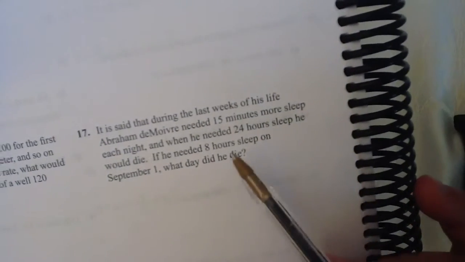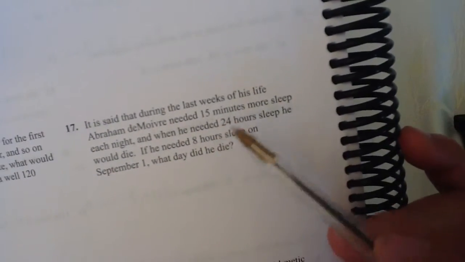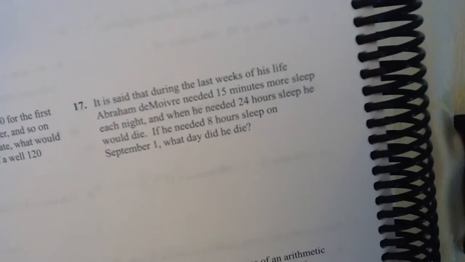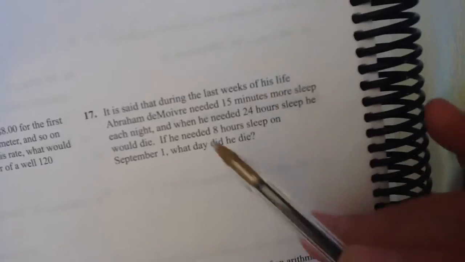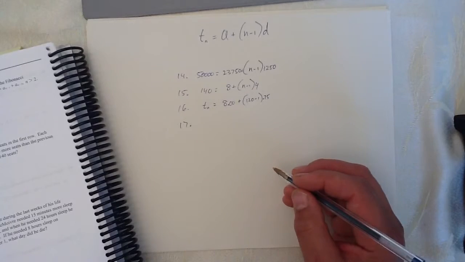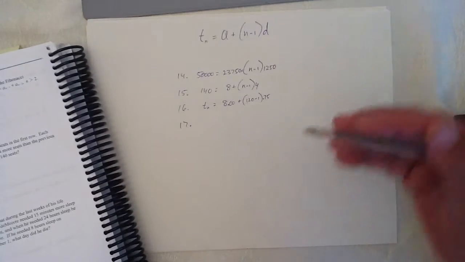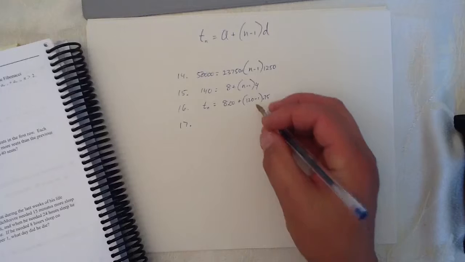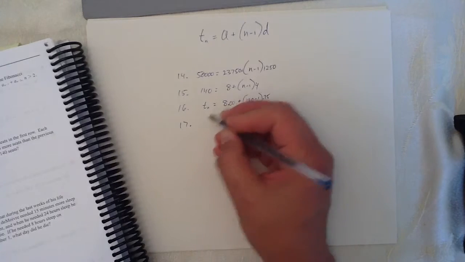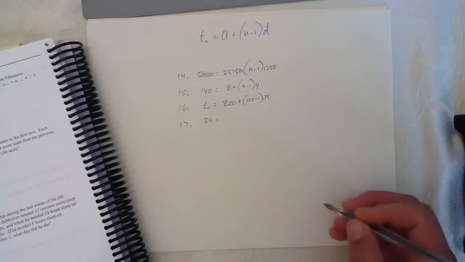So they're asking for a date. So if you can calculate how many days down the road he dies, then you just add that to September 1st and you come up with the answer. So it's a little bit more complicated because they confuse you with these terms. But 17, you're looking for the number of steps forward it takes him to die. So you're looking for n. 24 was the end point.